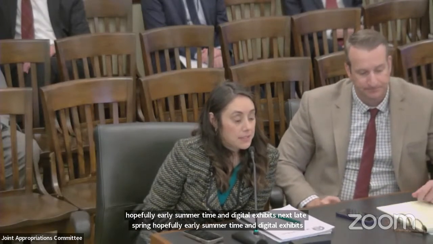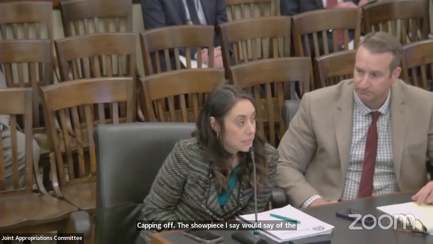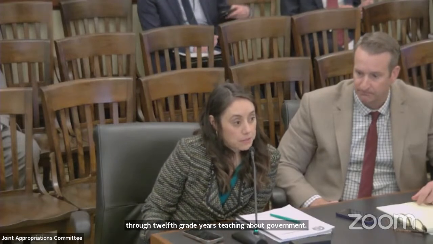It's in the works. You'll see some static exhibits next late spring, hopefully early summertime, and digital exhibits late summer, early fall. Capping off the showpiece of the experience is the visitor center in the Capitol Extension. That's been renamed the Civics Lab. That's the interactive room targeting 5th graders through 12th grade years teaching about government. That'll be done in early 2025, so it's coming next year. We've been trying to push for those tourism dates and we're not sure if we can get there.